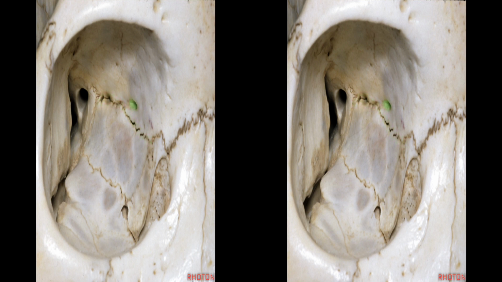We see the anterior and posterior ethmoidal canals that transmit the anterior and posterior ethmoidal branches of the ophthalmic artery and the anterior and posterior branches of the ethmoidal nerves. Posteriorly, we have the optic canal that passes through the medial part of the lesser wing, and the lateral part of the optic canal is formed by the optic strut, which extends from the body of the sphenoid to the base of the anterior clinoid.